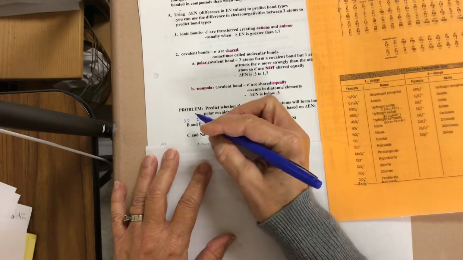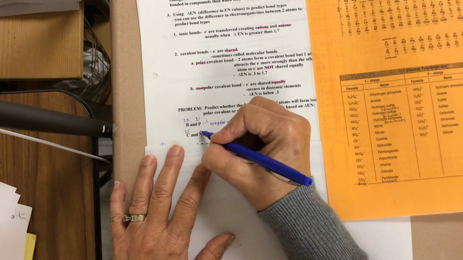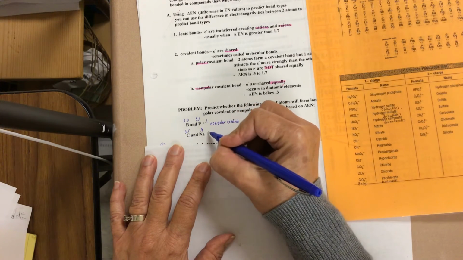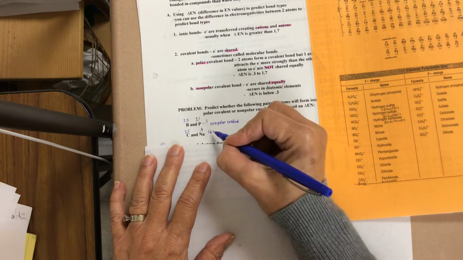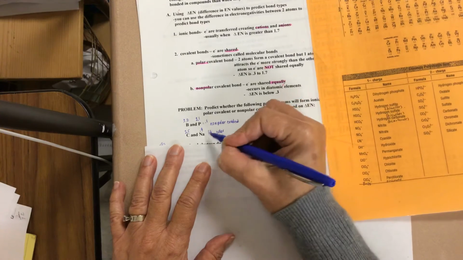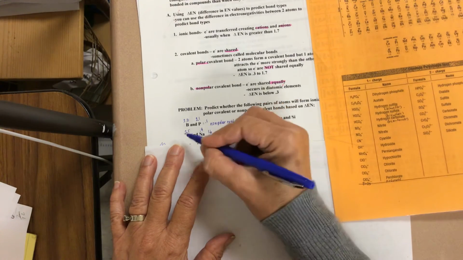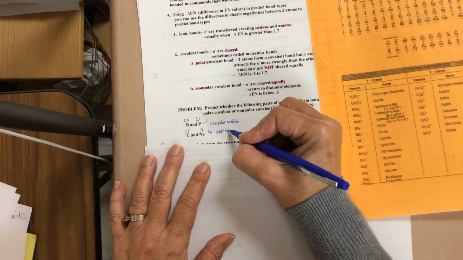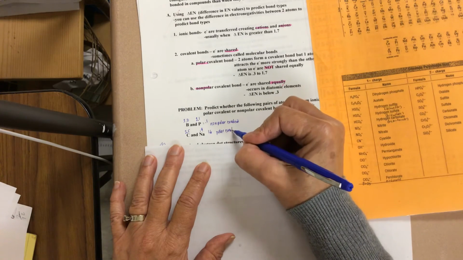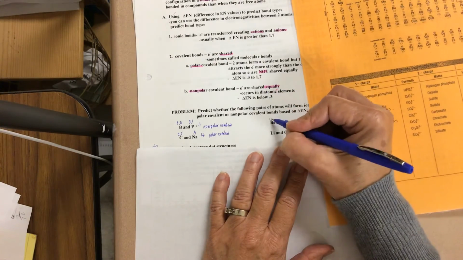Okay, hopefully for carbon you said 2.5. Sodium was 0.9. That difference is 1.6. So that is going to be considered polar covalent. It is almost ionic. So that electron is almost completely pulled off of sodium and goes to carbon, but it's not quite. So this is polar covalent. So they're sharing but very unequally.